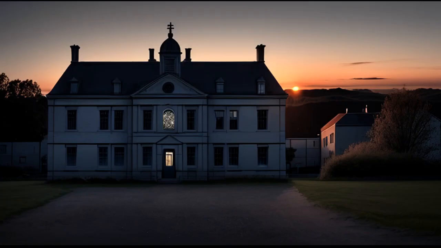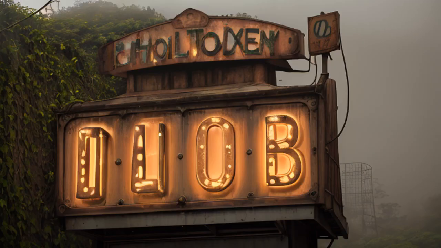Some say it leads to a secret town where time moves backward. Others claim it's a gateway to the internet. But one thing's for sure, it's the most mysterious and fascinating place in the whole county. So, if you're ever lost on the way to somewhere, just keep an eye out for the toll booth. You never know where it might take you.